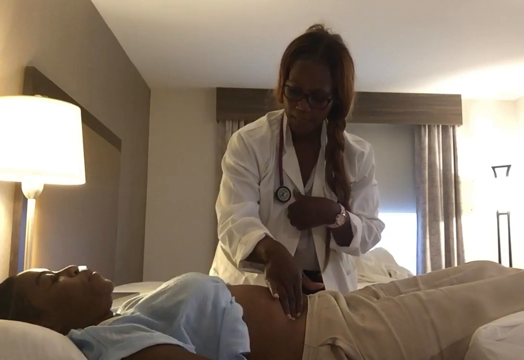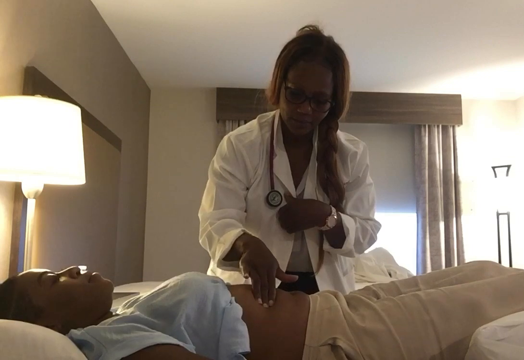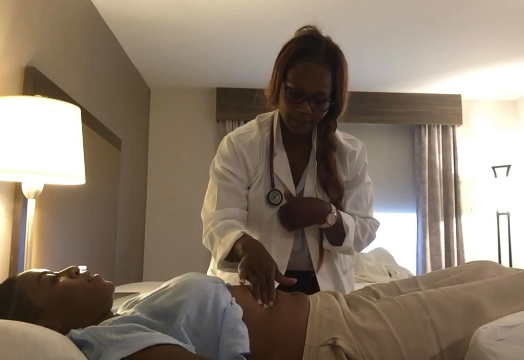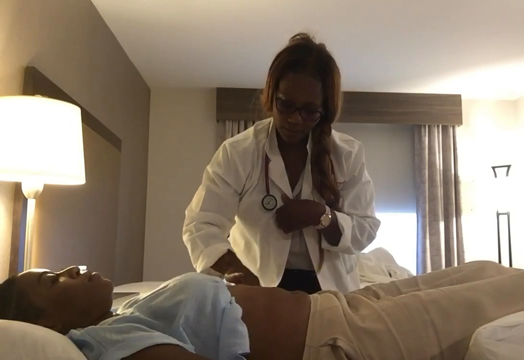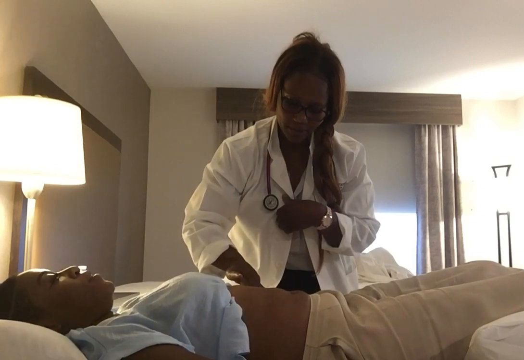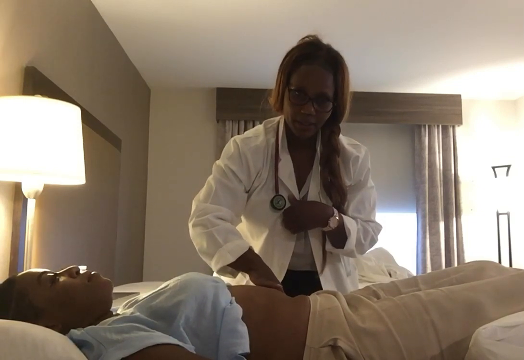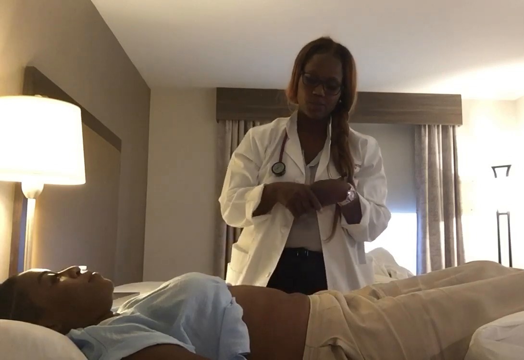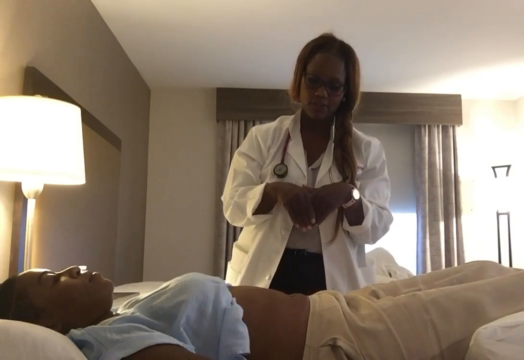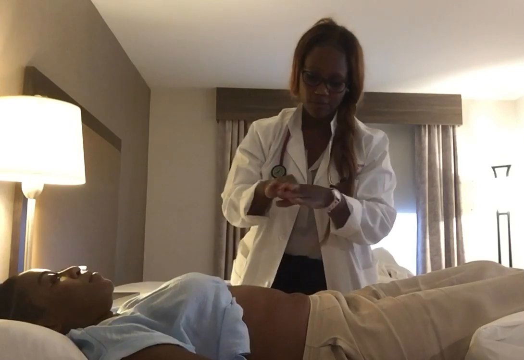Any pain? No. Okay. The right upper quadrant, any pain? No. Left upper quadrant, any pain? No. Left lower quadrant, any pain? No. Okay. Then I would do the deep palpation with both hands in all 4 quadrants.